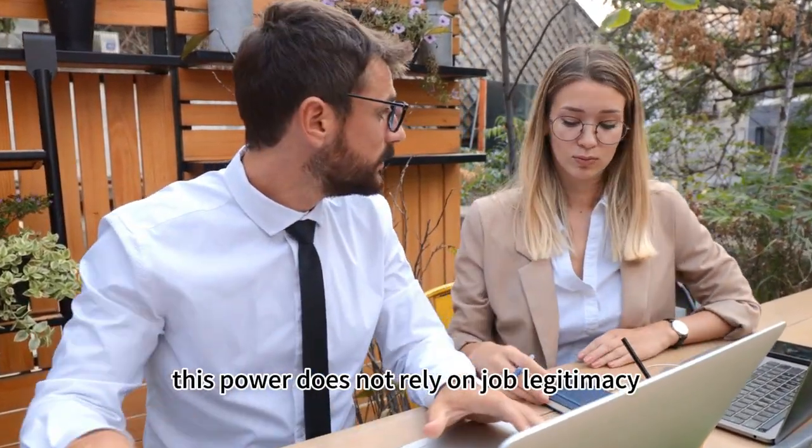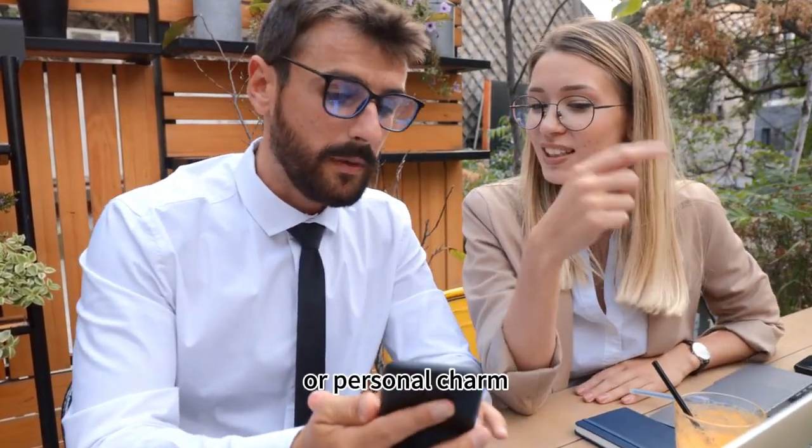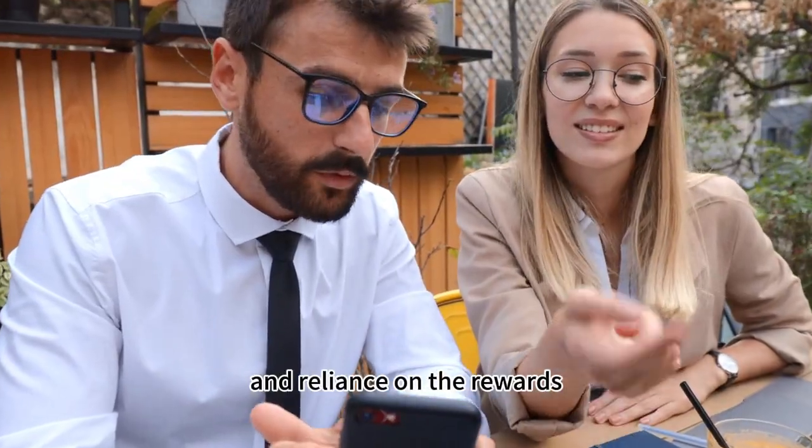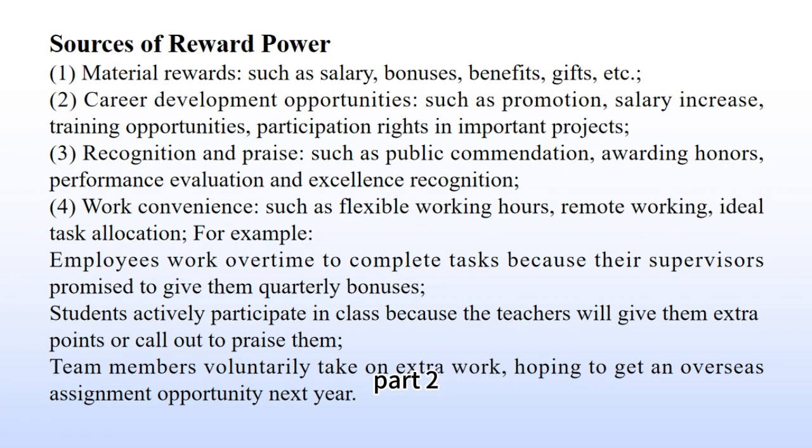This power does not rely on job legitimacy, professional knowledge, or personal charm, but is based on the other person's desire and reliance on the rewards. Part 2. Sources of reward power. 1. Material rewards, such as salary, bonuses, benefits, gifts, etc.